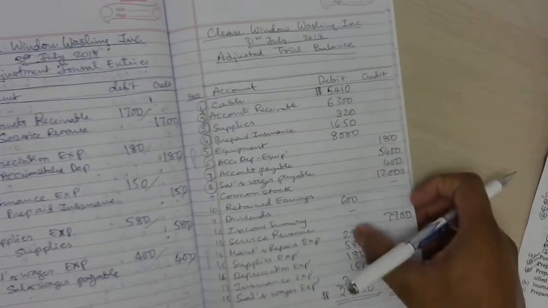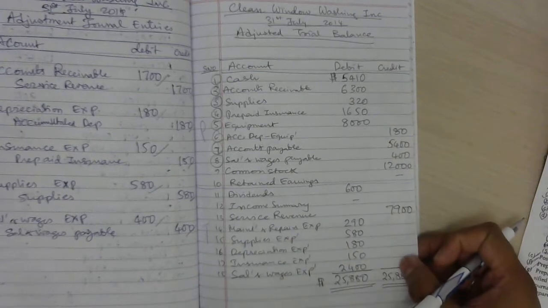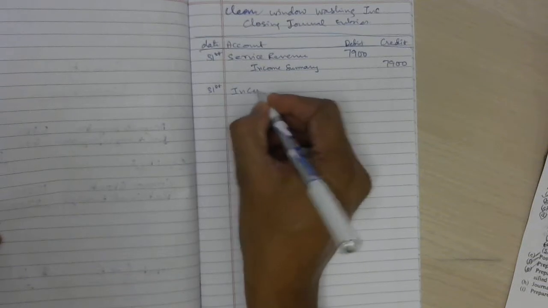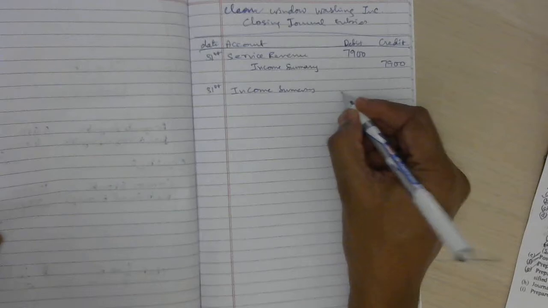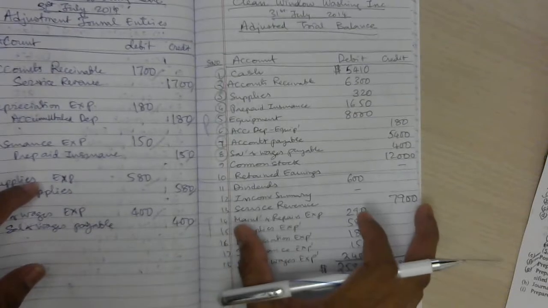Okay, so now what you have to do, if you look at the expenses in the trial balance, see all the expenses are under debit balance. So if you give credit, then it will get cancelled. Okay, so first keep the income summary for the debit entry. But now let's do all the expenses. Okay, what are the expenses? 5 expenses: maintenance and repair, supplies, depreciation.